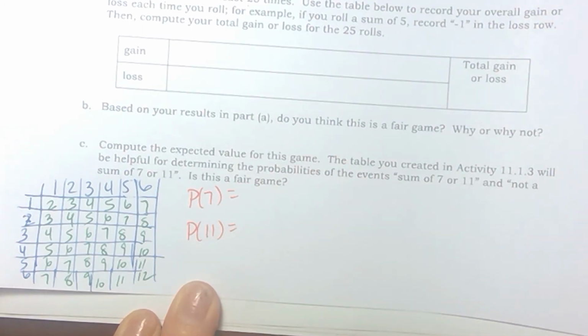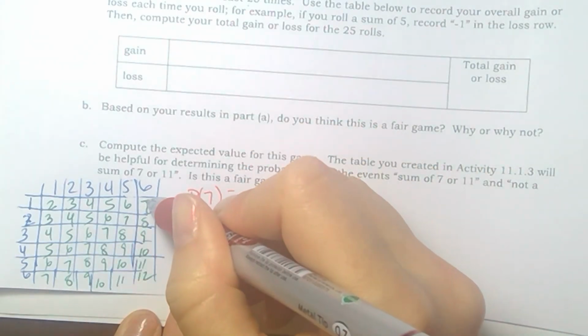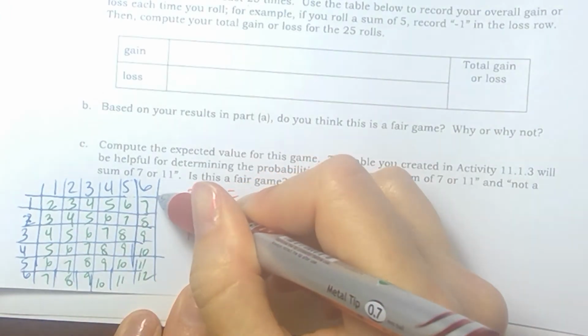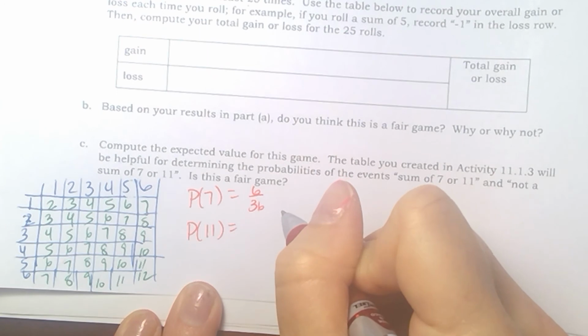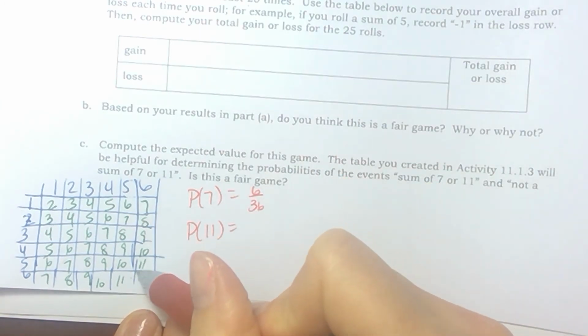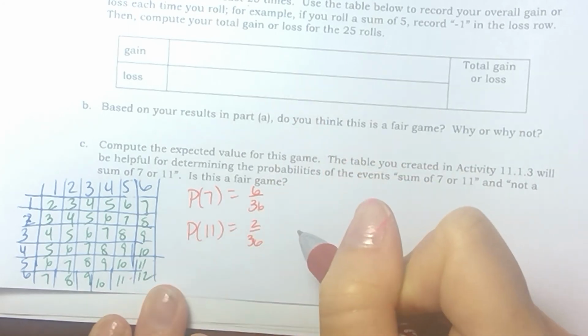How many sums do we have? Well, a 6 by 6 chart gives us 36 sums. Out of those 36, how many of them are 7s? You see that you've got 7s along that diagonal line. You have 6 out of 36 that are 7s. How about 11s? Well, you only have 2 sums that give you 11, so 2 out of 36.